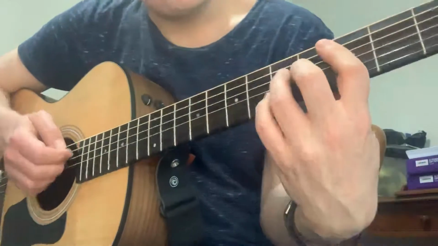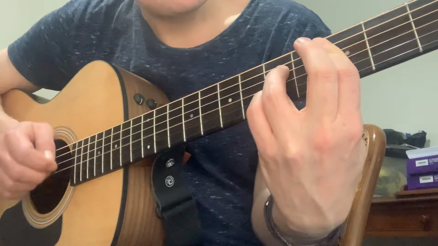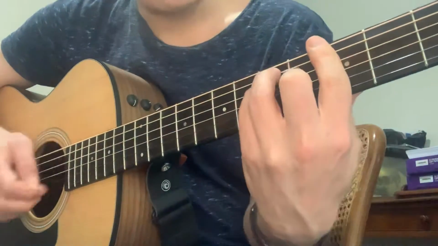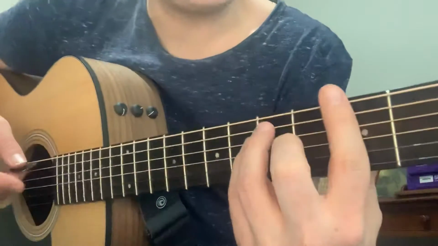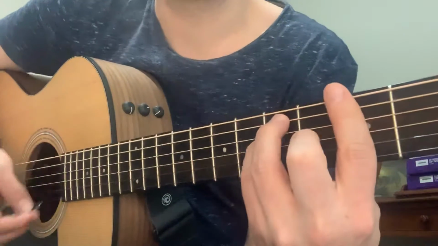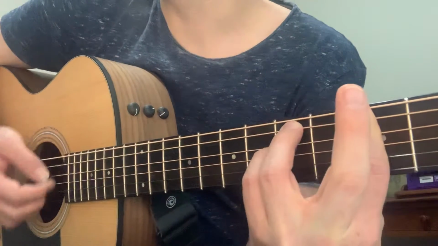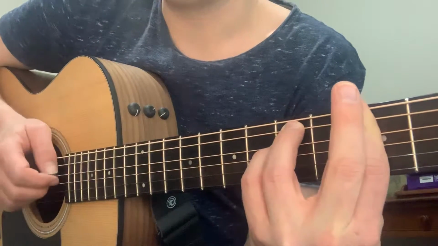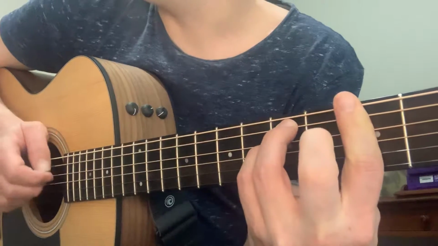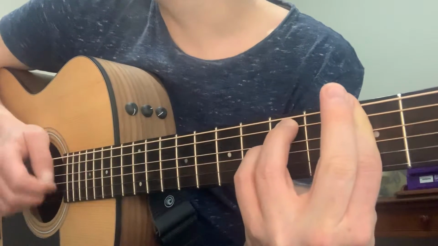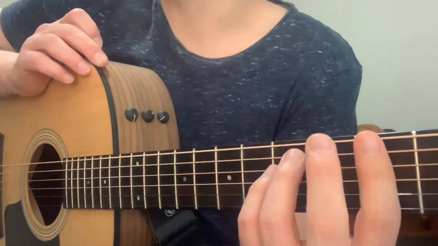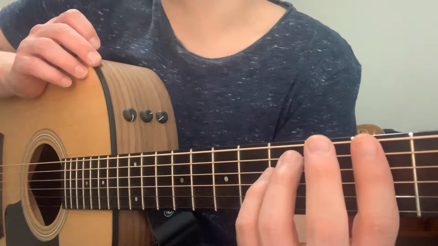So C7 is, well, actually no, I'm getting ahead of myself here. So that's G. Take it off, G minor, because that's the third. That's the magic note. It's the third. The third's the most important.